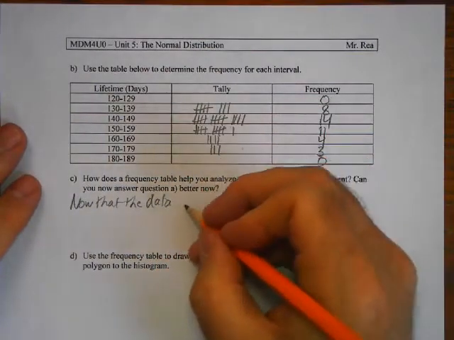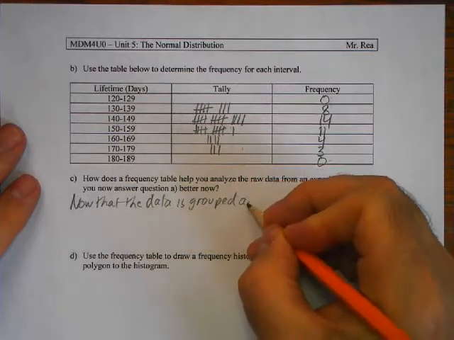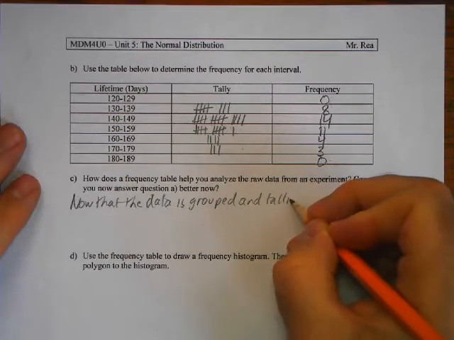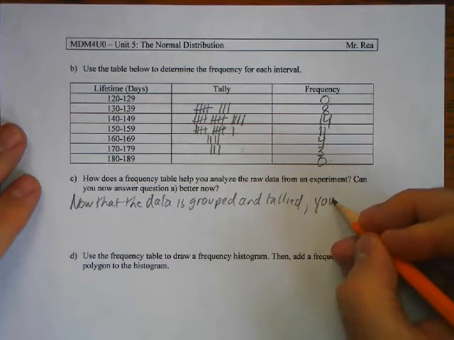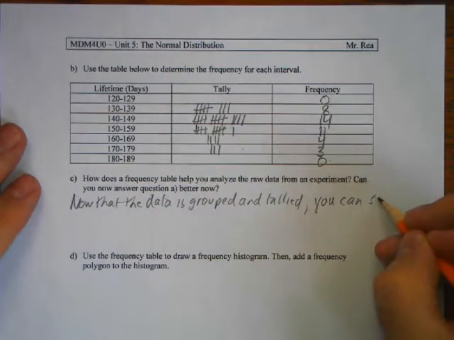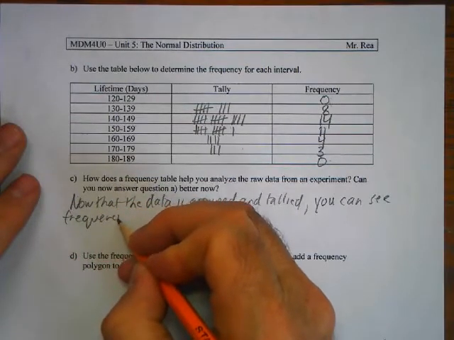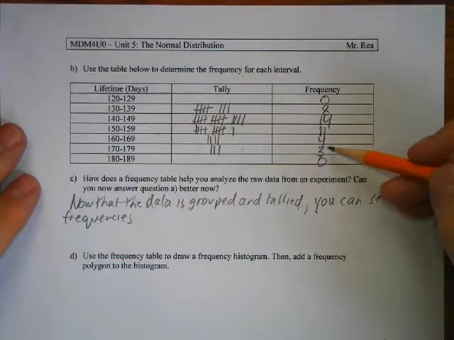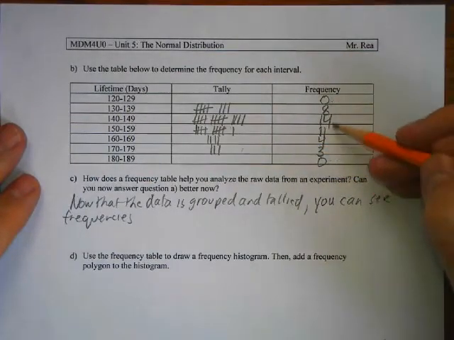Okay, so the answer for this is, now that the data is grouped and tallied, you can see frequencies, and it goes anywhere from 0 for the first and last groups up to 14.